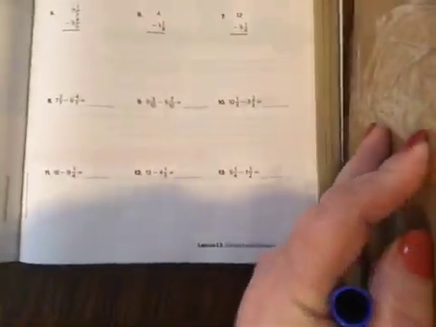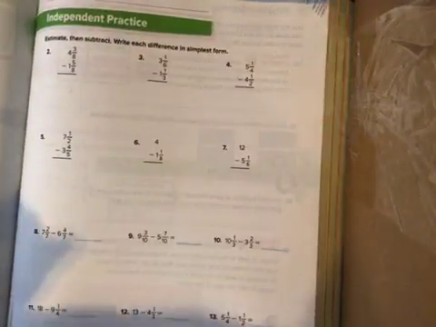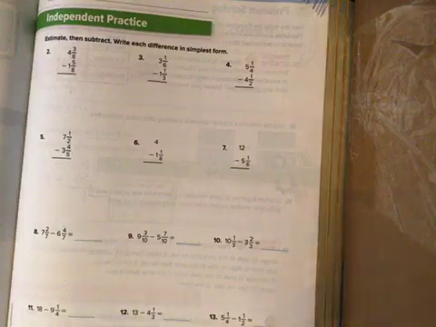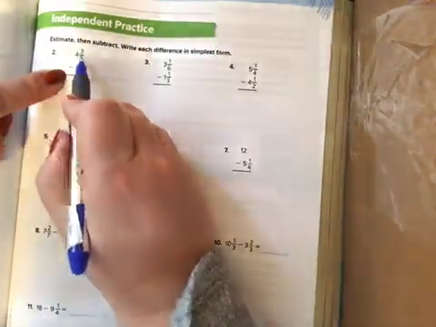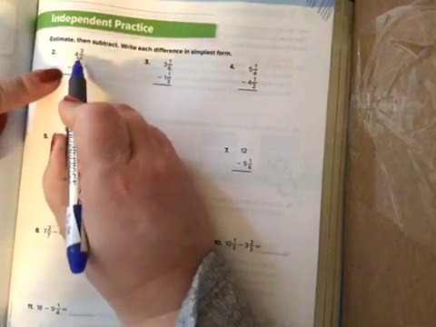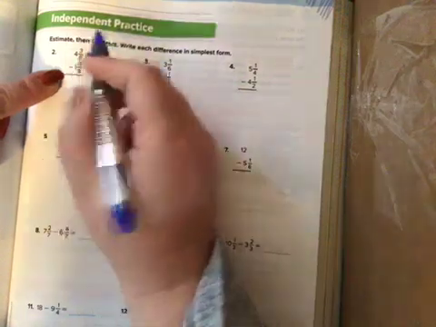We're going to come over here to page 691. We're going to do a few of these page ones together today, and we're going to do some different ones. There's a few that we're going to skip, and we'll look at those together tomorrow. I am looking at number 2 first. 3/8 minus 5/8. I cannot subtract that. So I'm going to turn both of these into improper fractions.